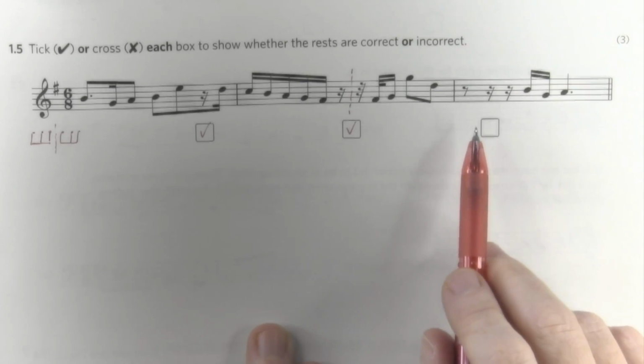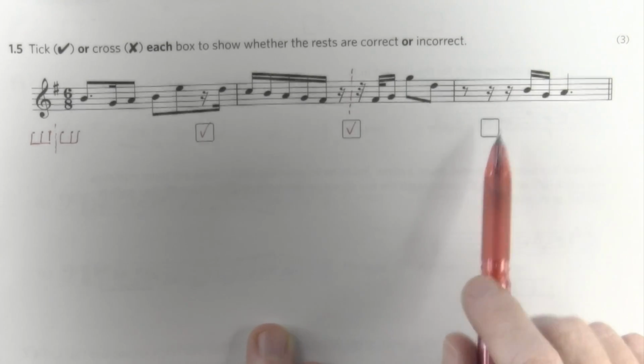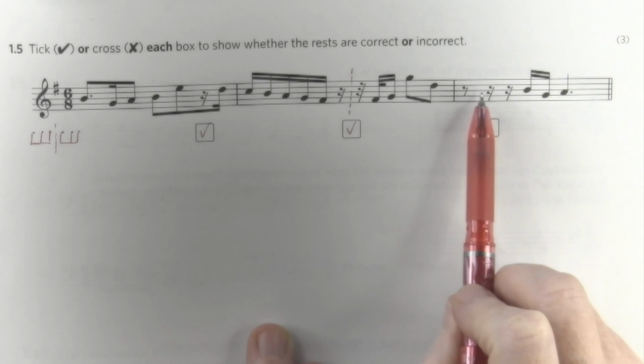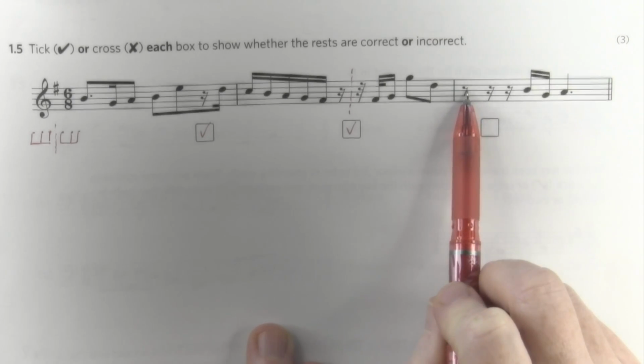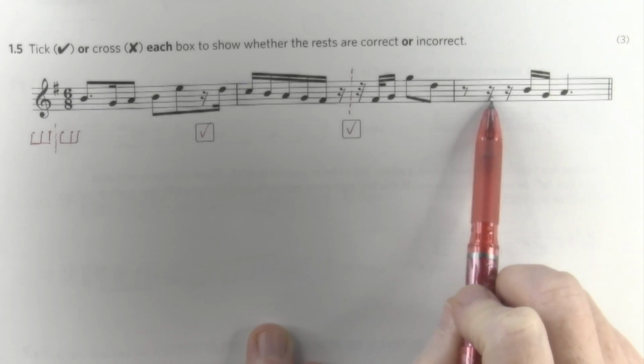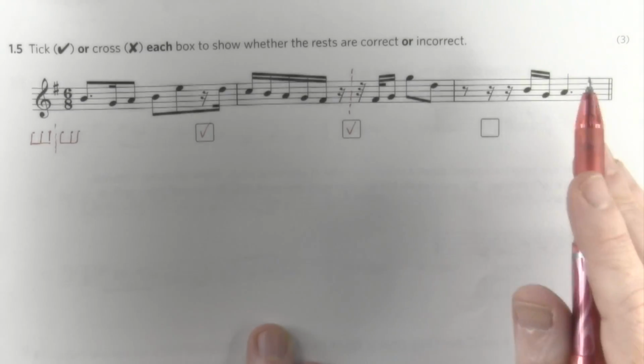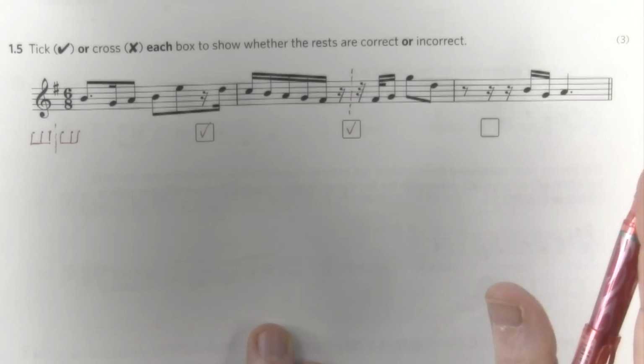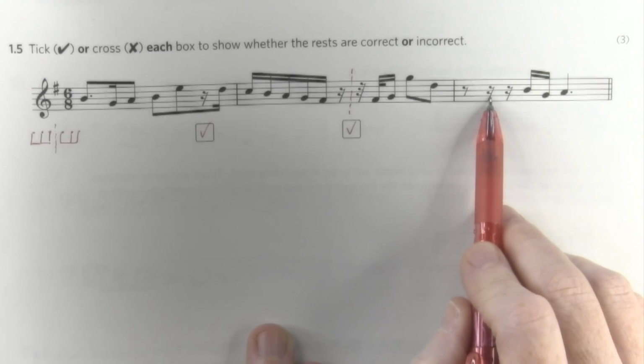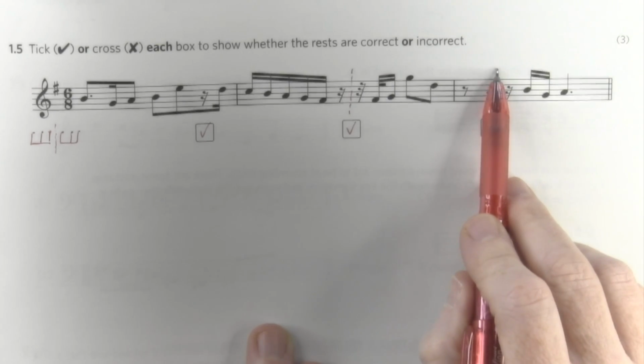Here I think there's a mistake, and I'm saying this because I already see a quaver and another quaver. When we have this figure, why do we need to use two semiquavers first of all instead of a quaver rest?